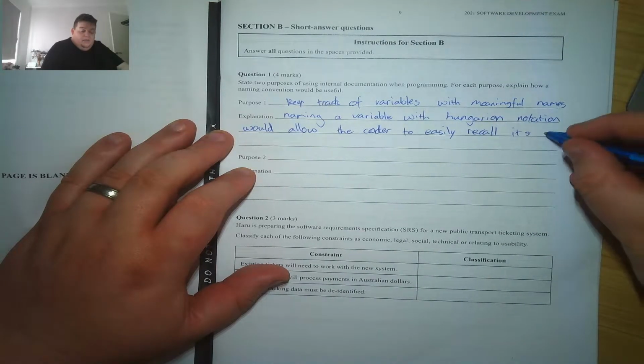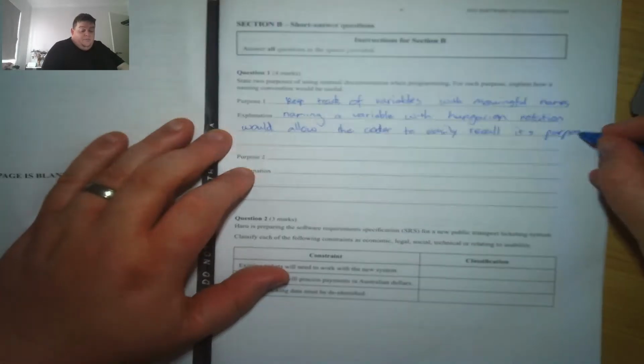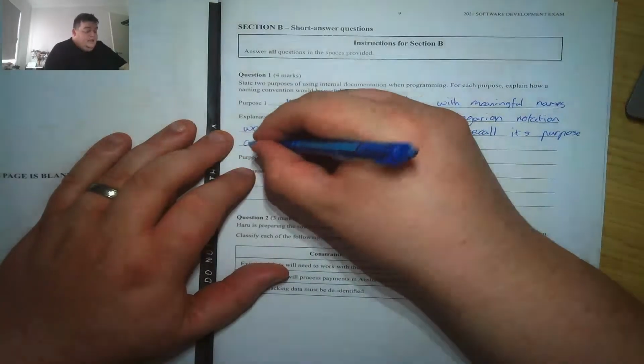So remember why, so when I say recall its purpose, why did they make the variable and its data type?